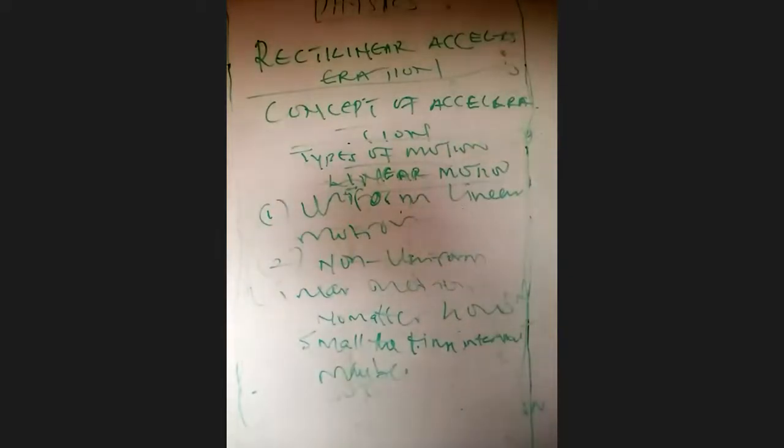If the rate of change of velocity or displacement is constant, then it is uniform linear motion. You have to know that as long as the rate of change of velocity or displacement is constant, it means it is undergoing uniform linear motion.